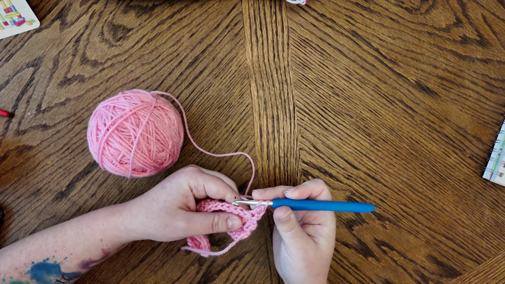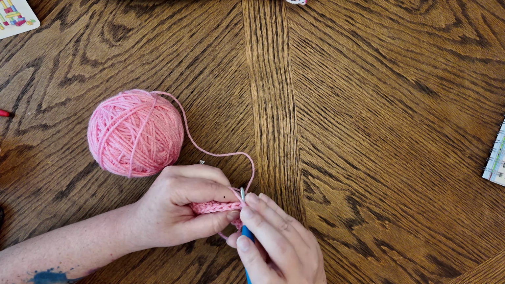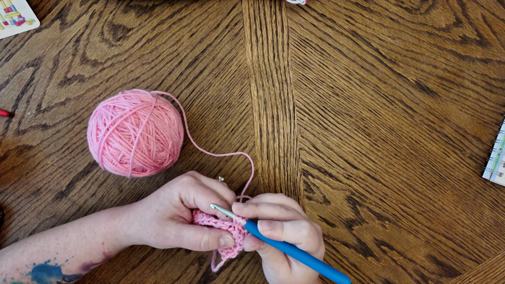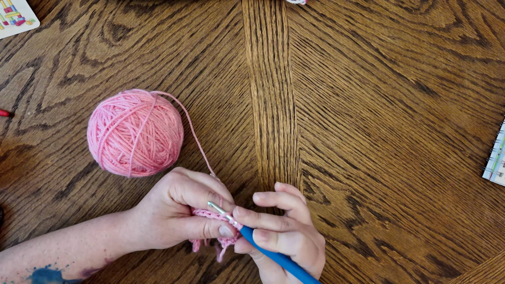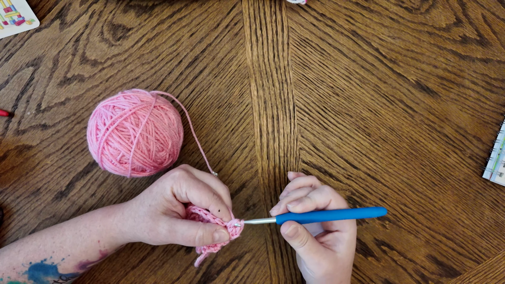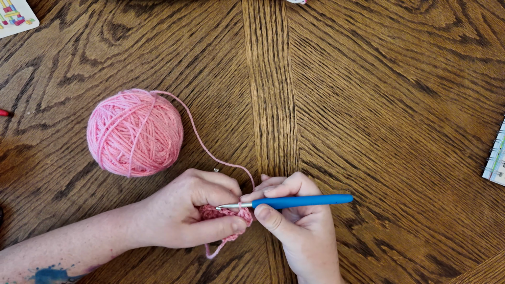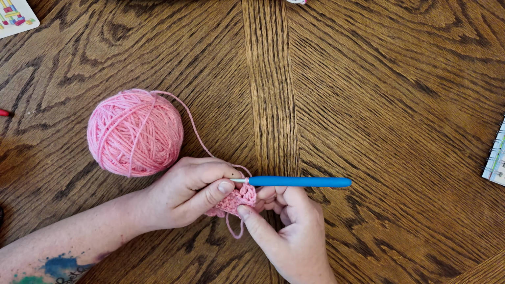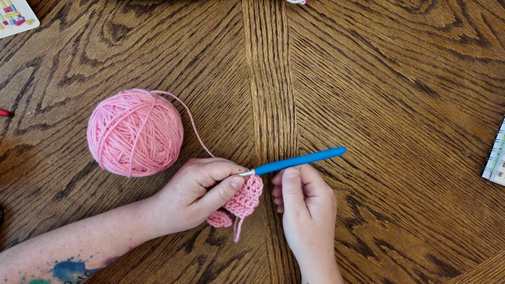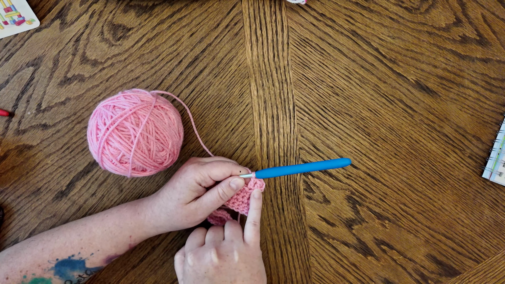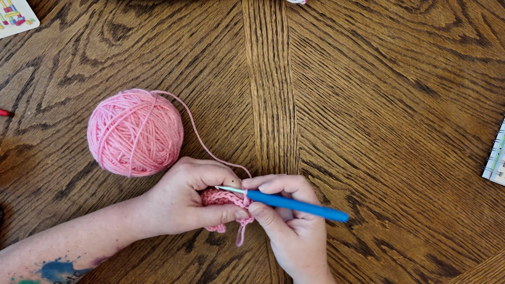So we'll do that again. Yarn over, insert your hook, yarn over again, 3 loops, yarn over, pull through the first 2, yarn over, pull through the last 2. You'll get a much more distinct bar look where you're seeing definitely where your stitches are happening.